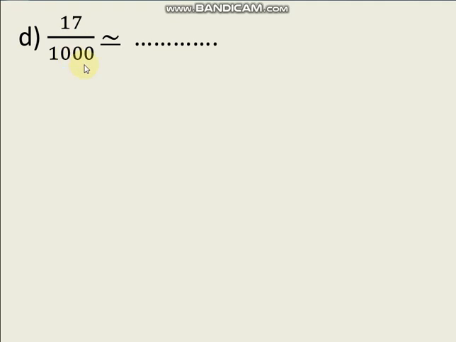Letter D, 17 over 1000. To solve it, at first we need to convert this fraction into a decimal number. So 17 over 1000. We have here 3 zeros, so we will put a point after 3 digits from the right. We have here 2 digits, so we will add 0 as a third digit and put a point after 3 digits from the right. The result will be 0.017.